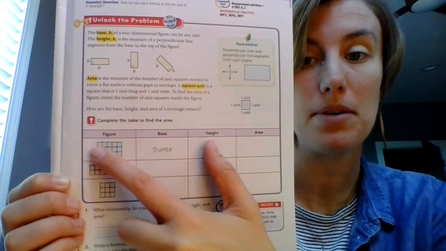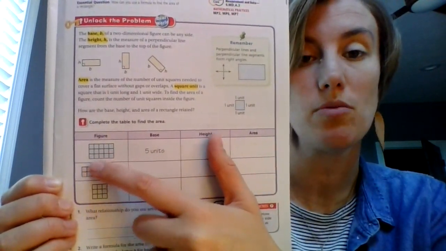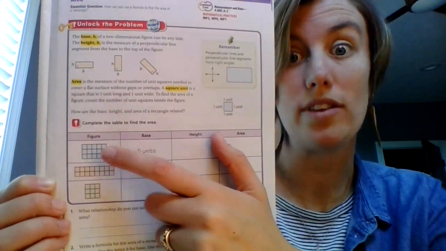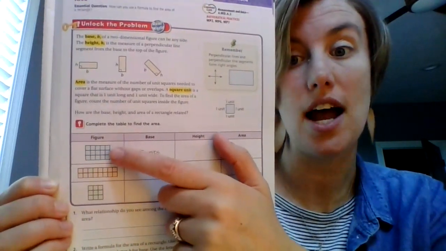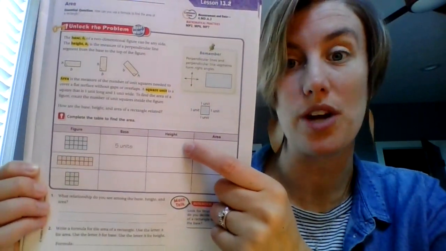It cannot be this one because this line up top does not join with the line on the bottom with a right angle. So we have to find a line that uses a right angle and count that. So here in this box, we're going to put 3 units. This is going to be 3 units.